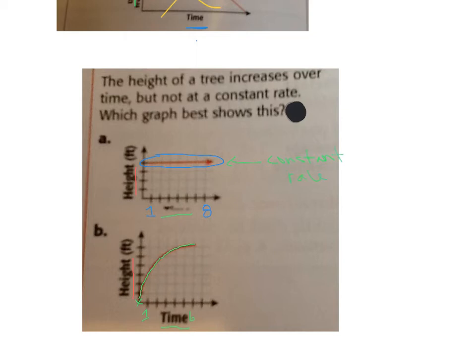If you look at this one, you can see that some years it grew more than other years. So that means it's not a constant rate. Kind of like us. We grow more at a younger age, and then as we get older, we start not growing as much. So our bodies are kind of like B, so you can relate it to that.